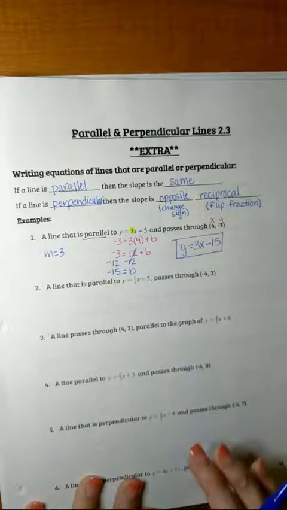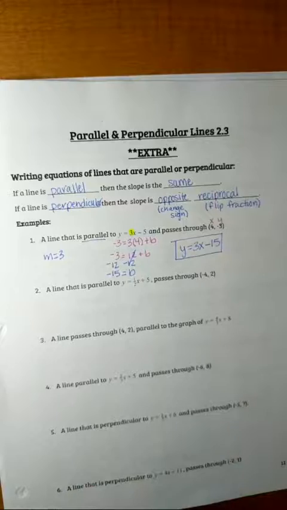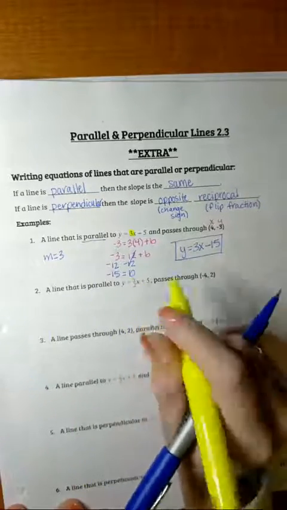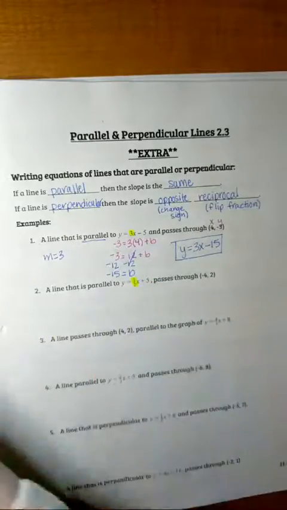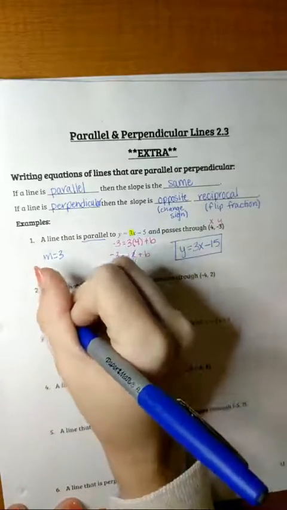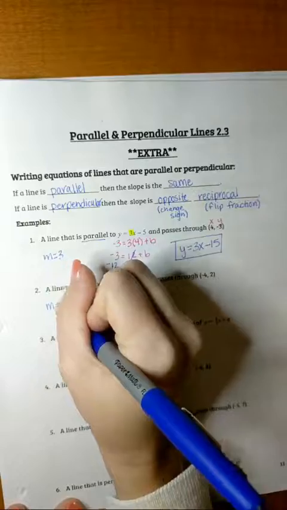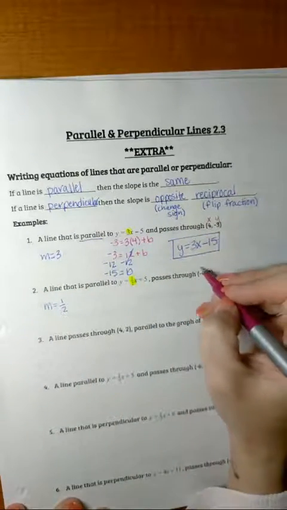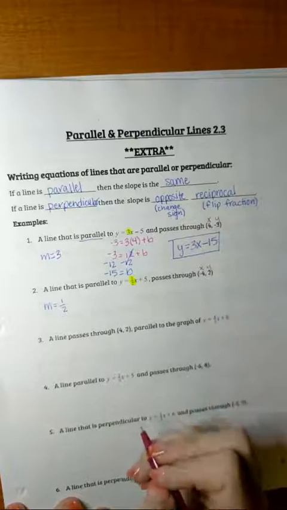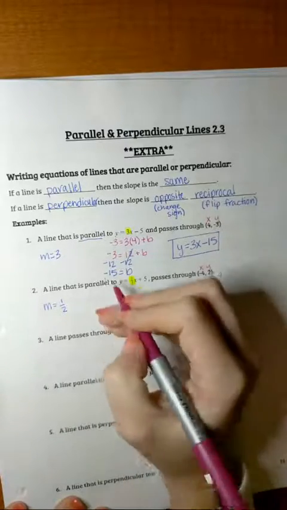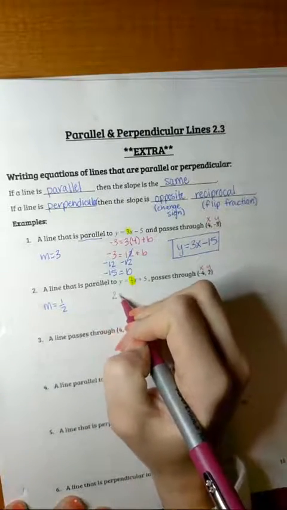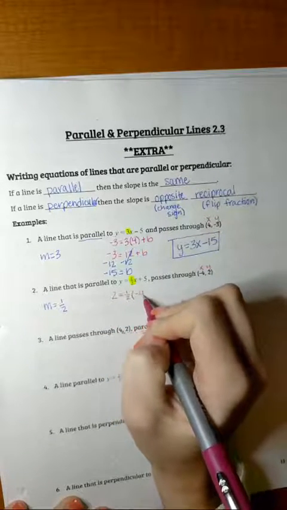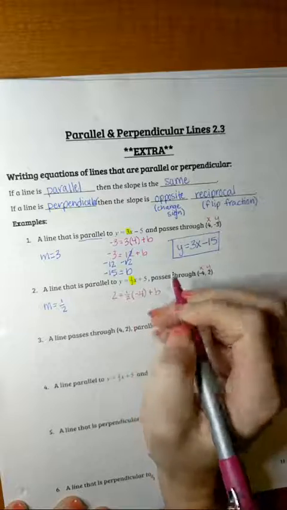Okay, so let's try this one. So again, our line is parallel to this one, so meaning that our m equals 1/2. Then here's our x and our y, so we're going to plug that in. So 2 equals 1/2 times negative 4 plus b.